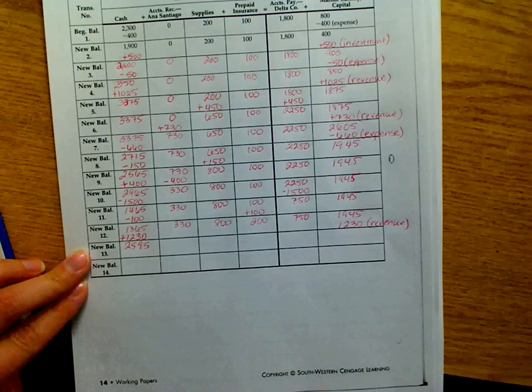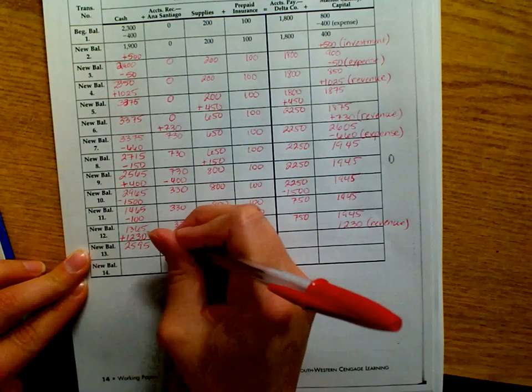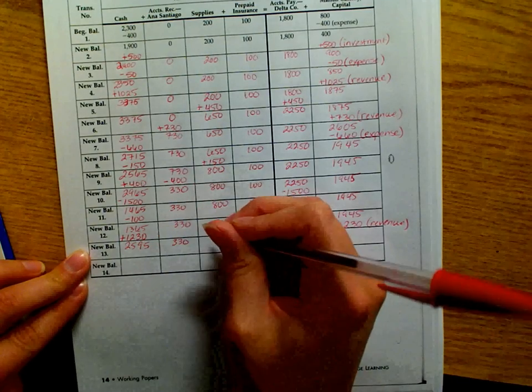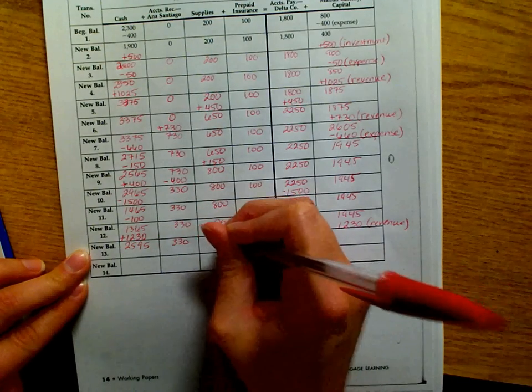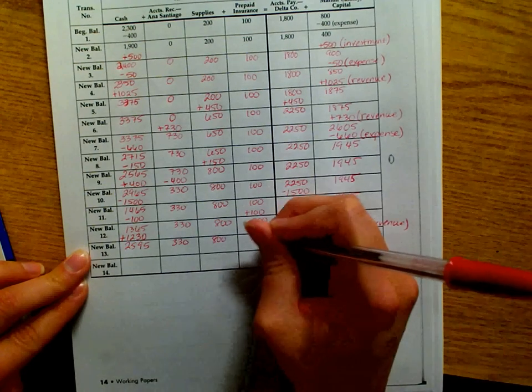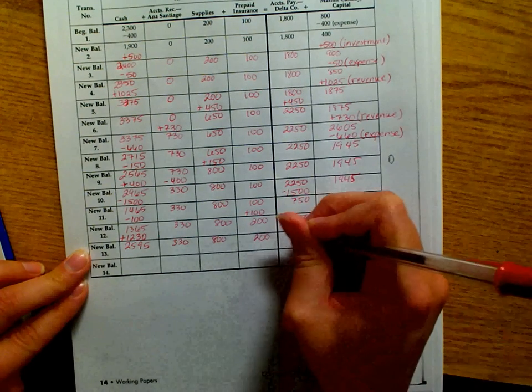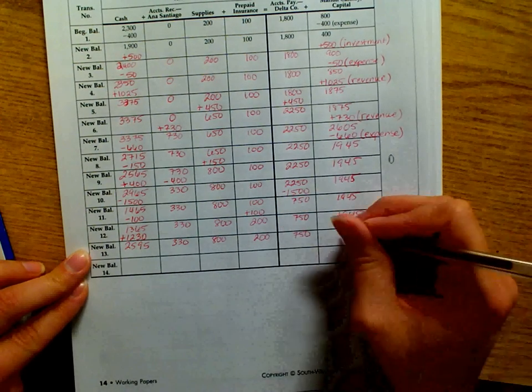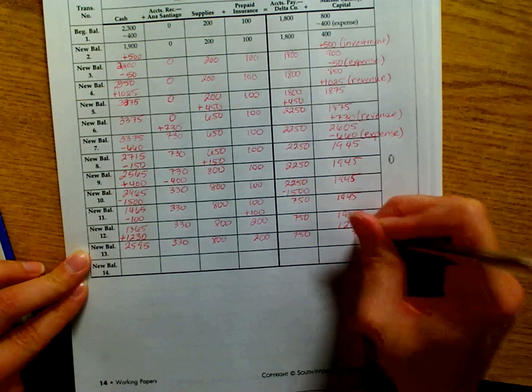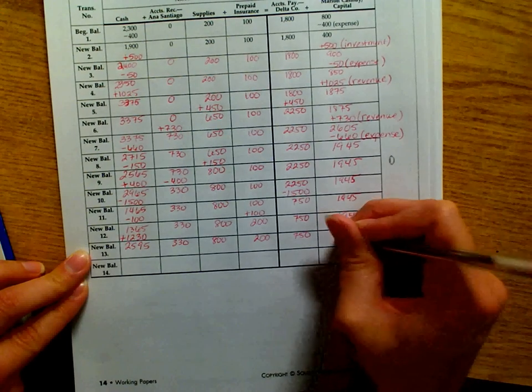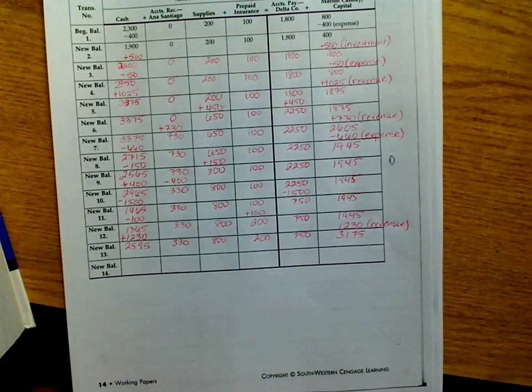So I have $2,595 in cash, $330 accounts receivable, $800 still in supplies, $200 in prepaid insurance, $750 accounts payable, and I now have $3,175 in capital.